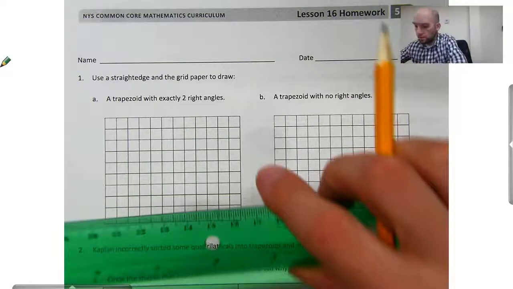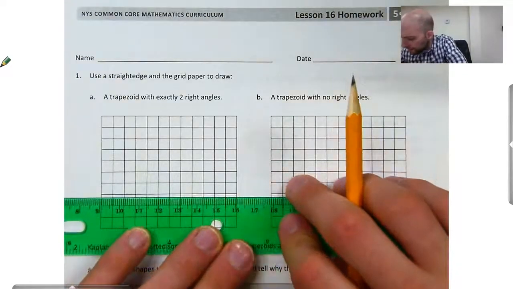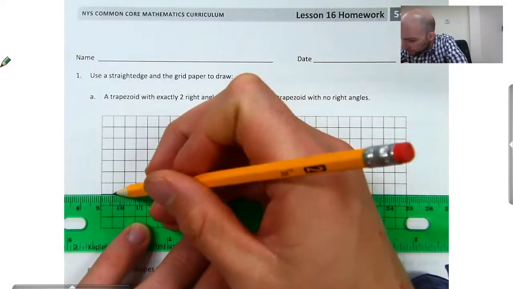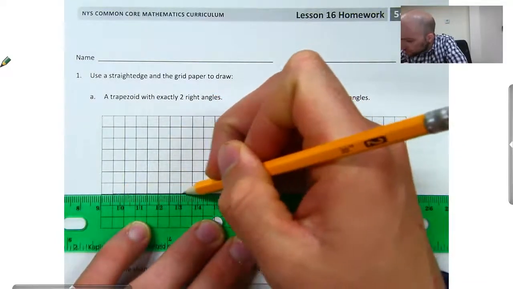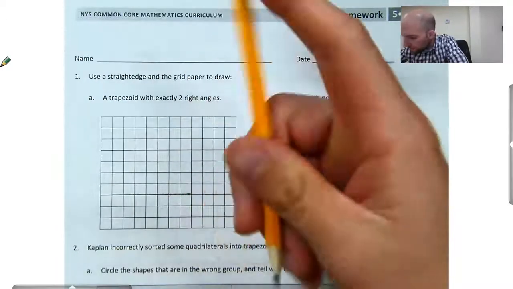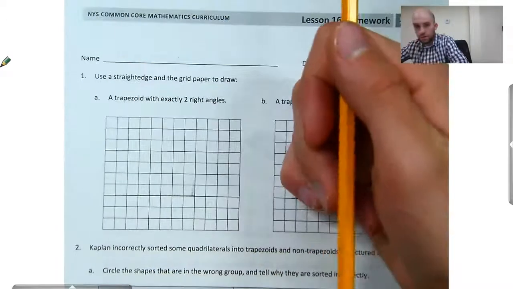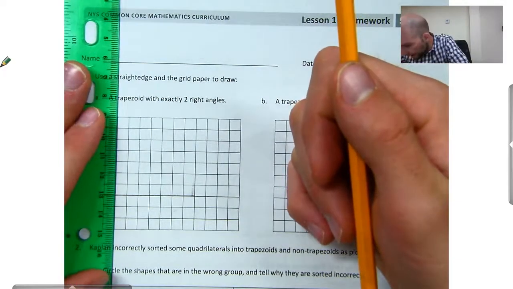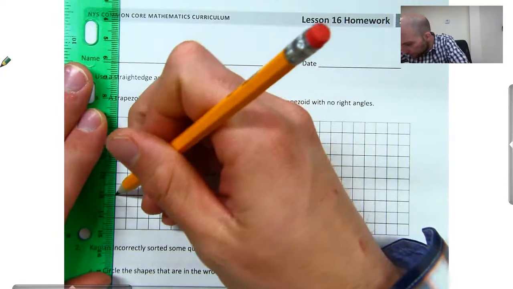So how I would envision that is first I'm going to go to the bottom of my trapezoid here. And then I'm going to make this side flat because I want my right angles here.